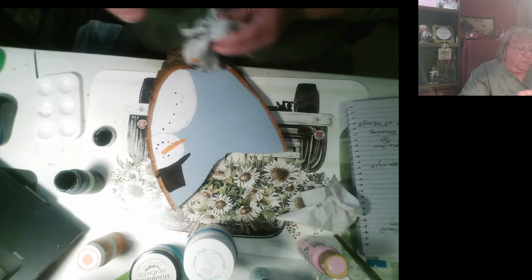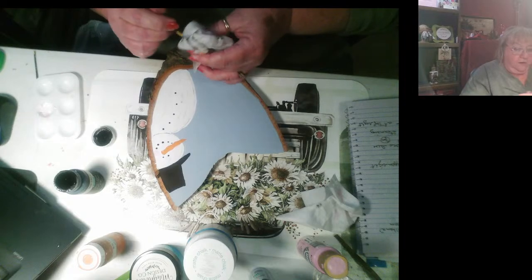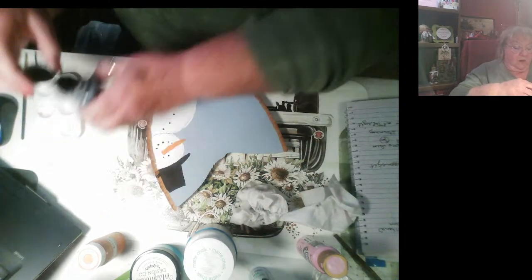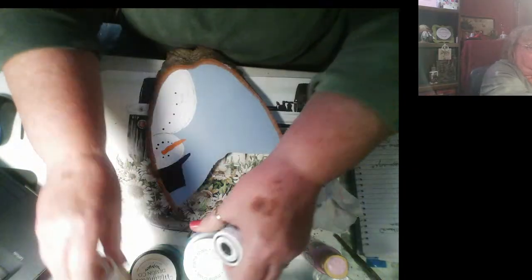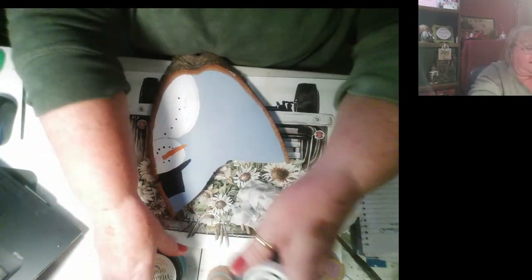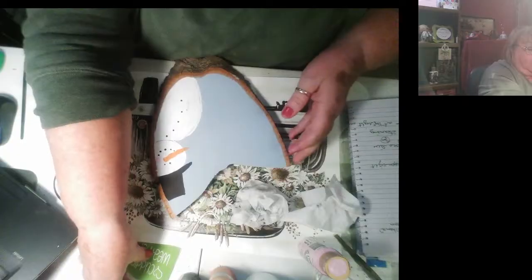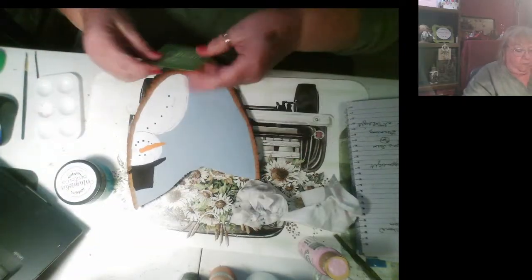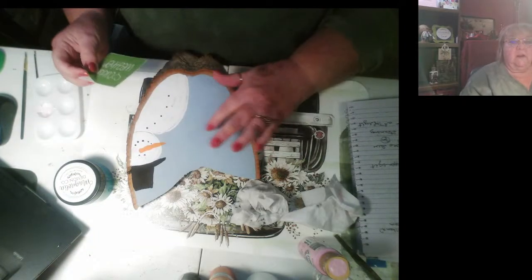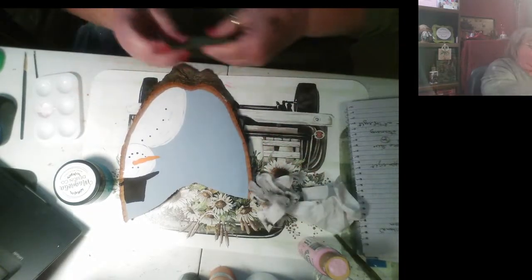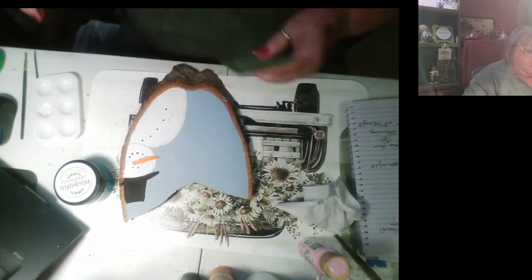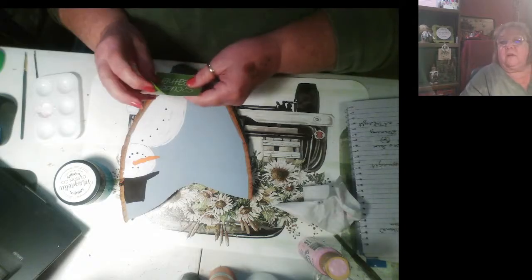Okay, and we're not going to put an arm on him either. We're just going to let him go with that. Just the way he is. Okay, let me get some of this paint out of my way, because we are going to use a stencil. And I was going to put on here, Let It Snow. And I'm thinking, everybody puts on there, Let It Snow, when you see a snowman. So I thought, I'm going to try to be different.